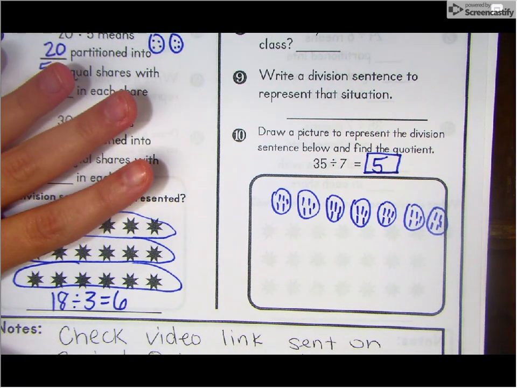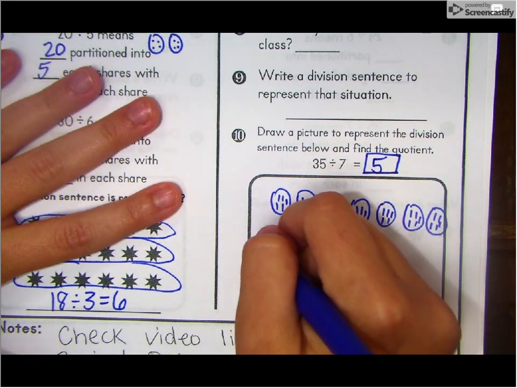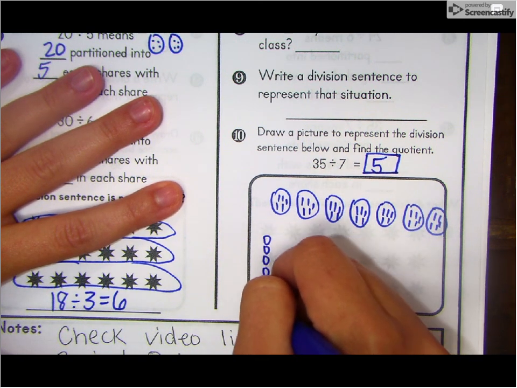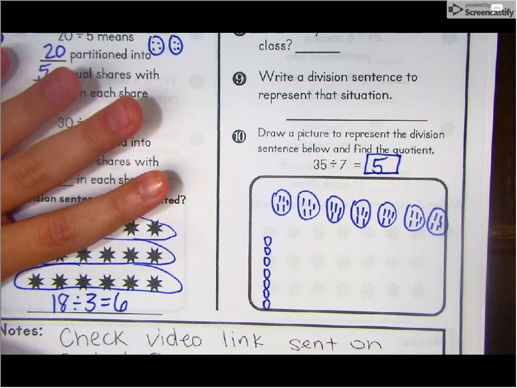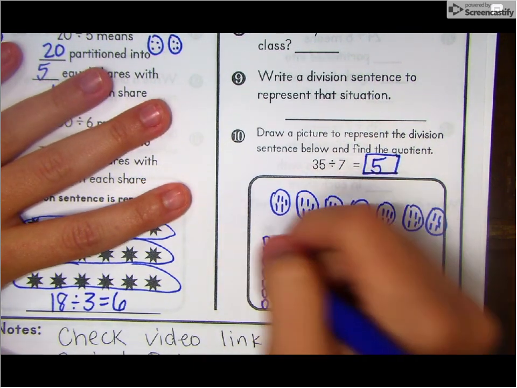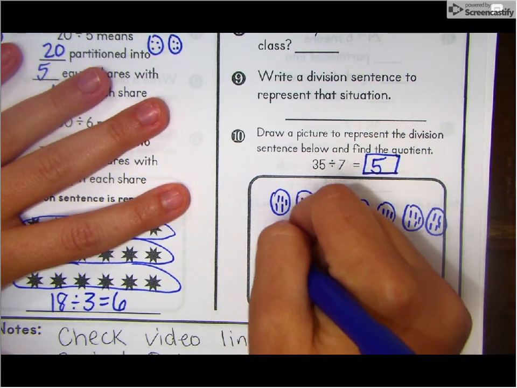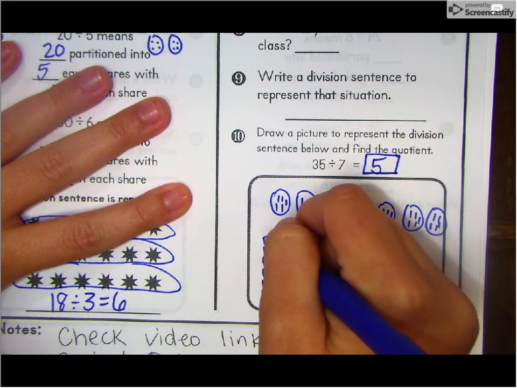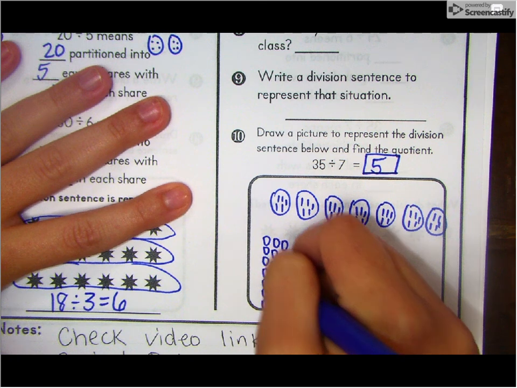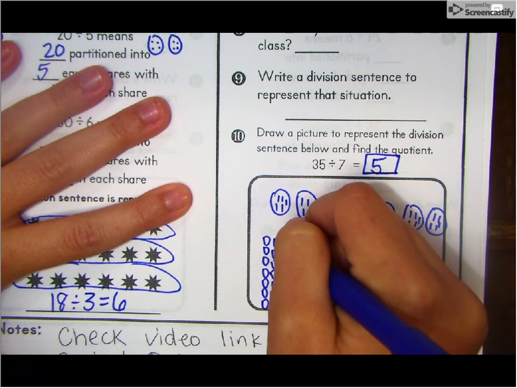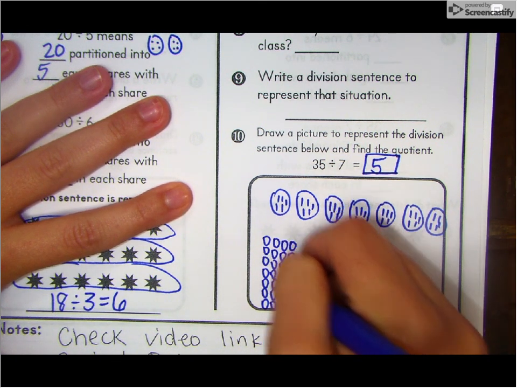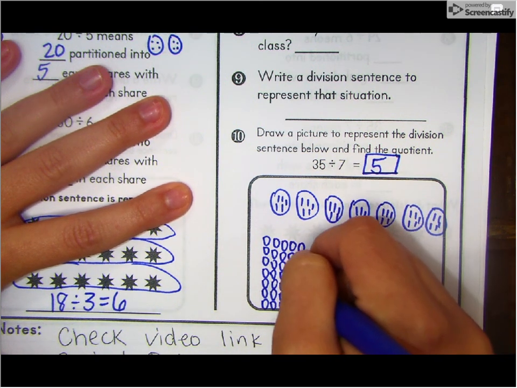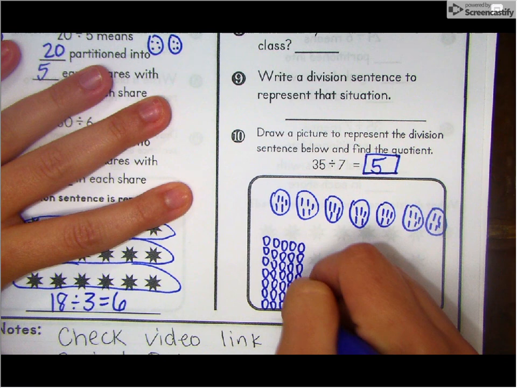If you wanted to draw an array, we could do it that way too. We make 7 rows. 1, 2, 3, 4, 5, 6, 7. And then you keep doing that until you get to 35 to figure out how many go in each row. 8, 9, 10, 11, 12, 13, 14, 15, 16, 17, 18, 19, 20, 21, 22, 23, 24, 25, 26, 27, 28, 29, 30, 31, 32, 33, 34, 35.